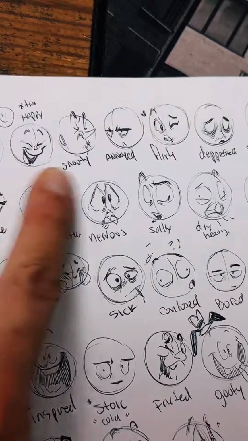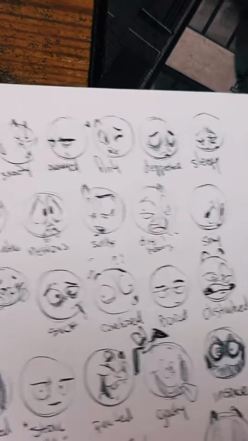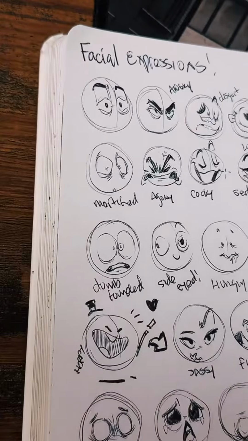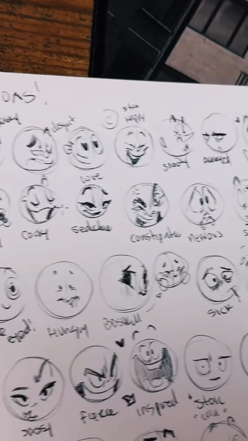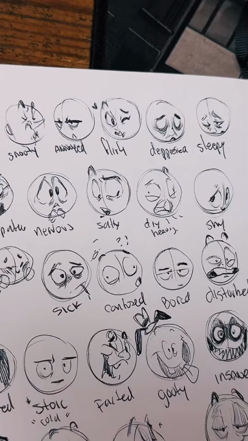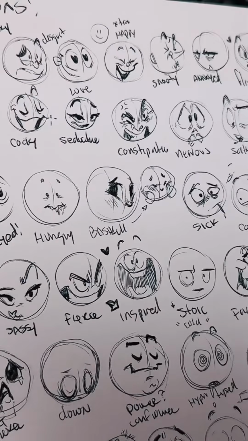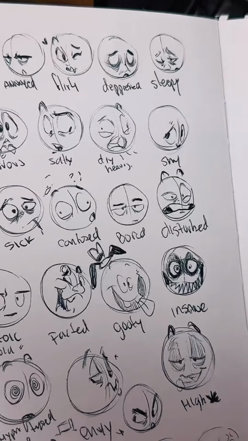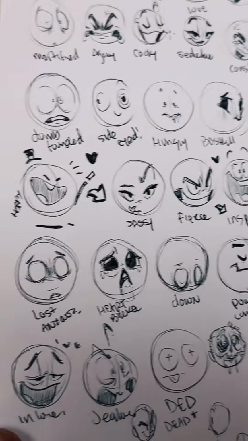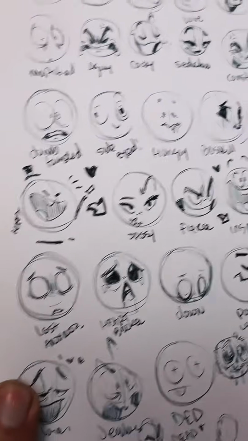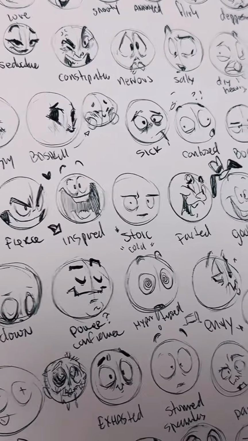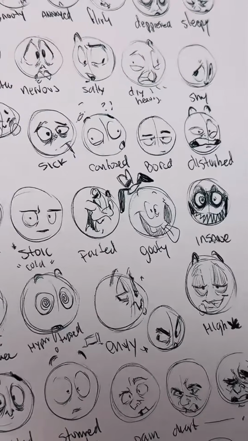angry, disgust, love, extra happy, snooty, annoyed, flirty, depressed, sleepy, mortified, agony, cocky, seductive, constipation, nervous, salty, dry heaving, shy, dumbfounded, side-eyed, hungry, bashful, sick, confused, bored, disturbed, another happy, sassy, fierce, inspired, stoic, farted, goofy, insane.